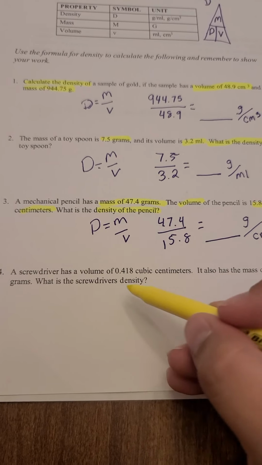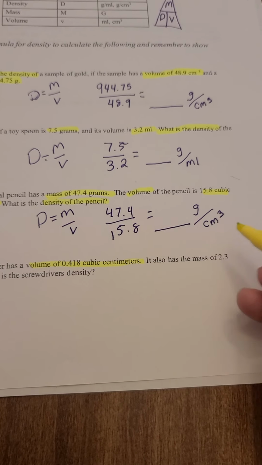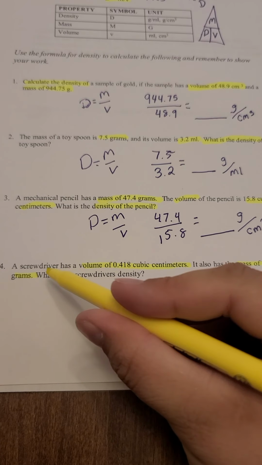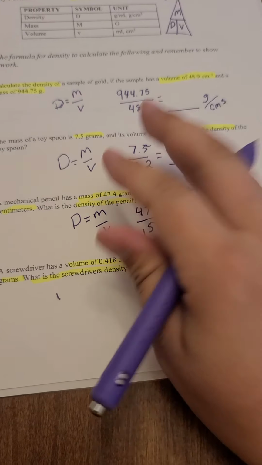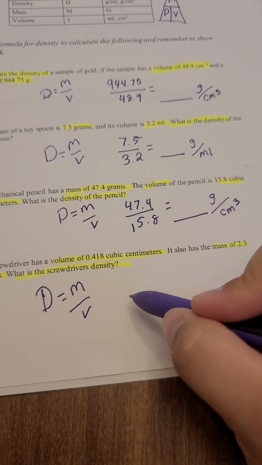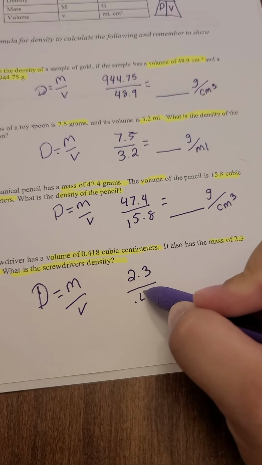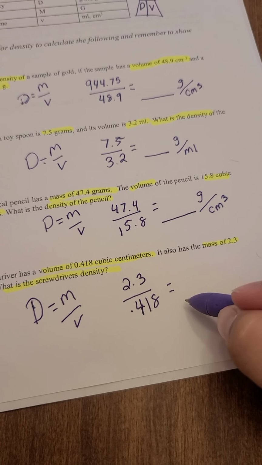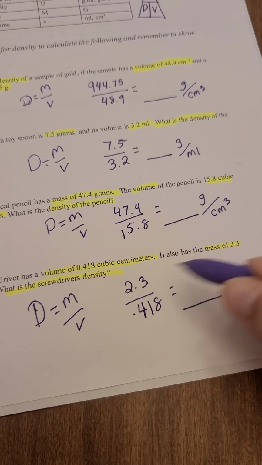Screwdriver has a volume of 0.418 cubic centimeters. It also has a mass of 2.3 grams. What is the density? 2.3 divided by 0.418. And your answer will be grams per centimeter cubed. You just divide the two numbers.